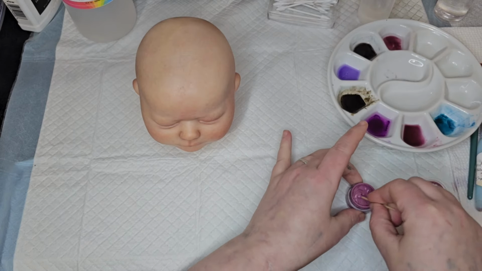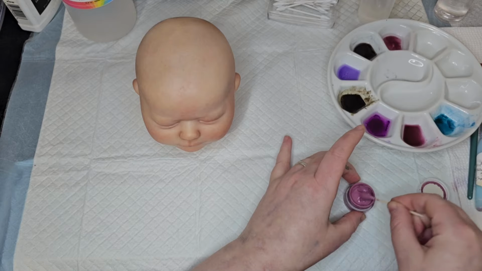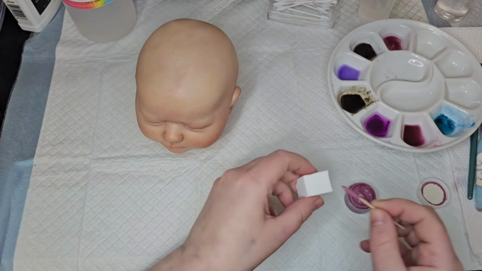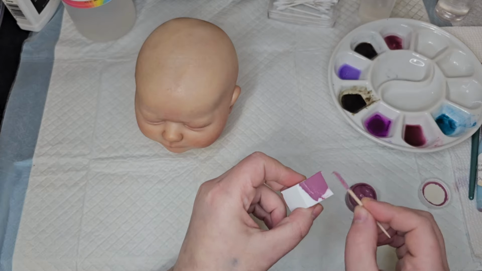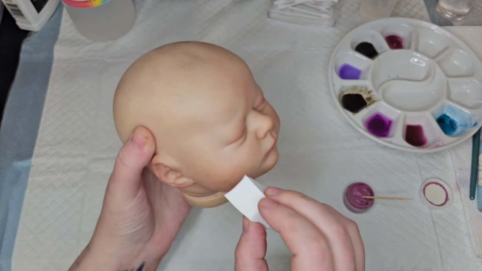So what a lot of artists do, and again, I do not do this, but I want to show you guys why. A lot of artists don't do any blushing until the very end. They will take their blush.